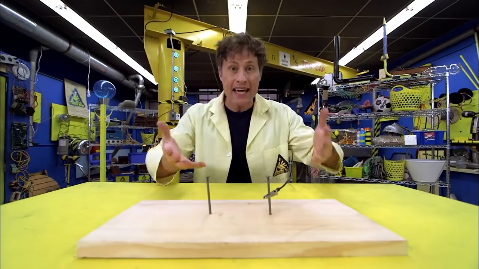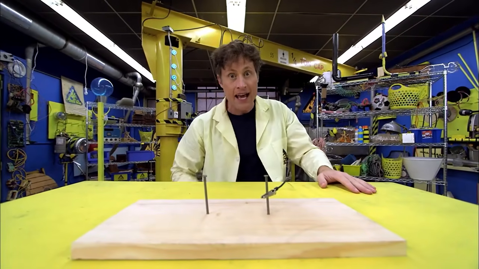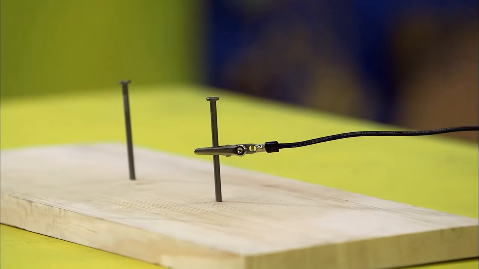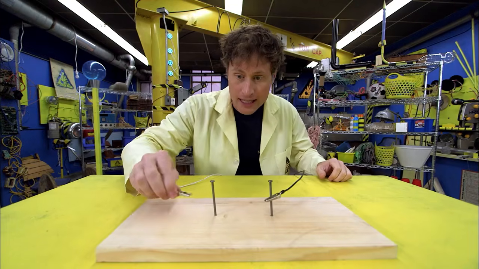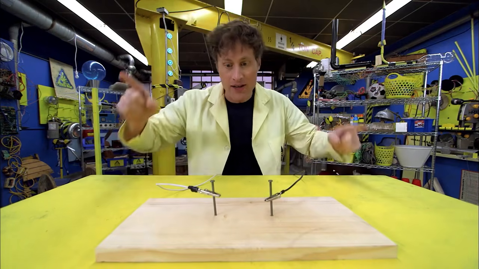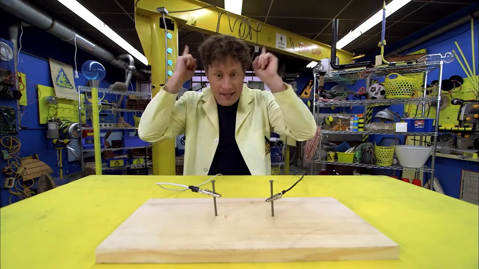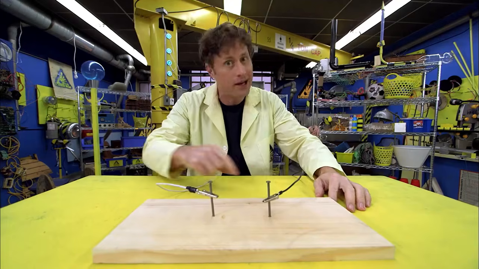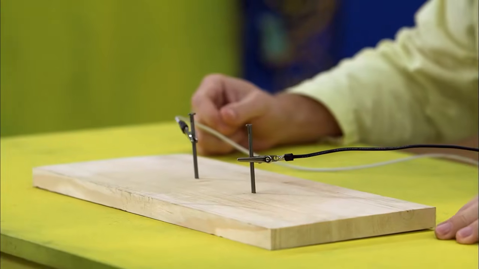I'm going to use electricity to recreate a lightning bolt pattern. I've got 2 nails in a piece of wood here, and I'm going to attach electrical leads to both nails. Now, the electricity wants to go from that side to that side, but it can't. It has to go through the wood, and wood is not a very good conductor of electricity.